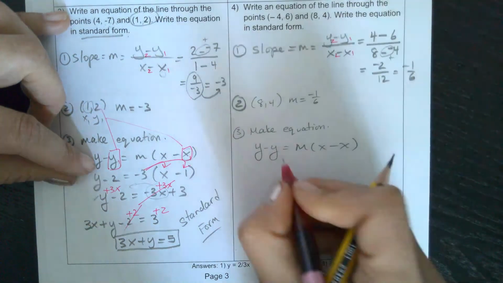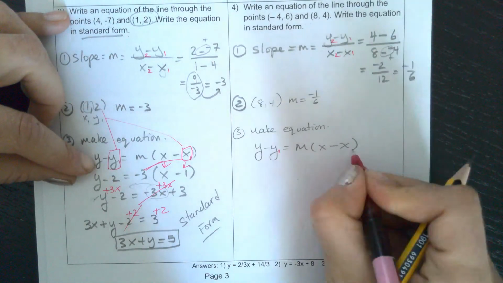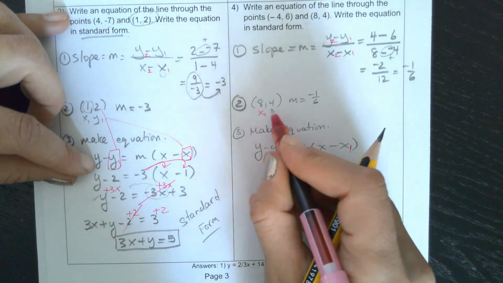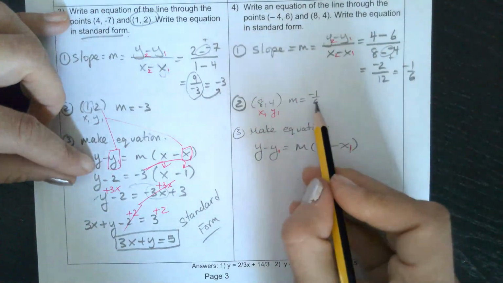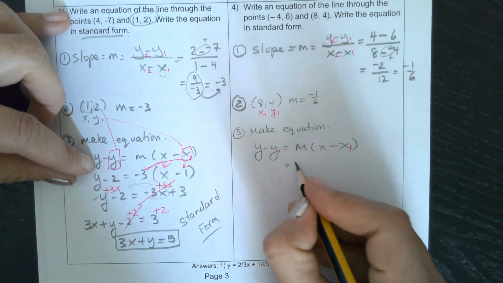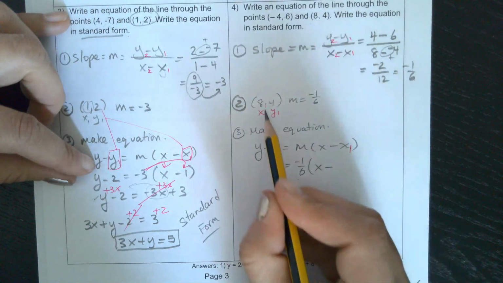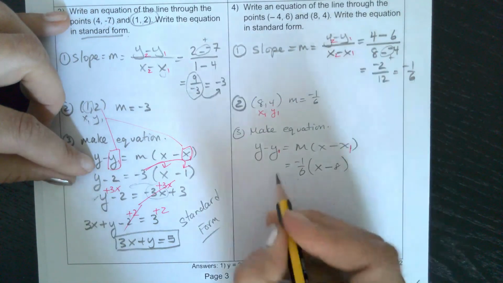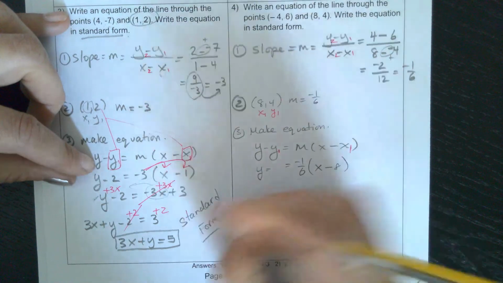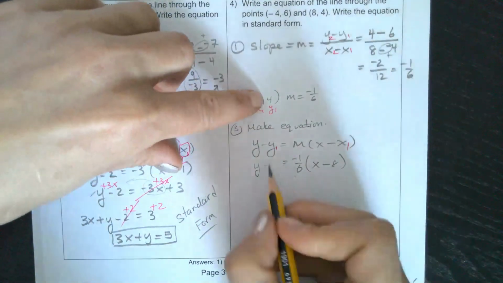And I have to say these values come from this point. That's x1, y1. So my slope is -1/6. That stays x. I take the x value from here. That stays y. And then I take the y value from here.